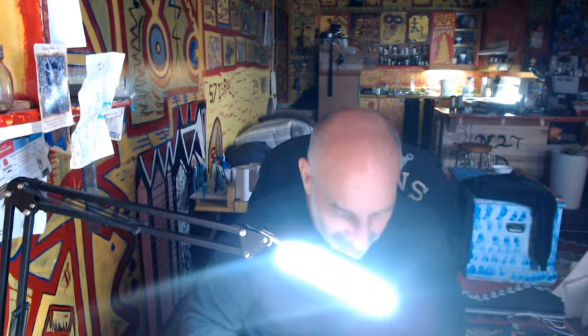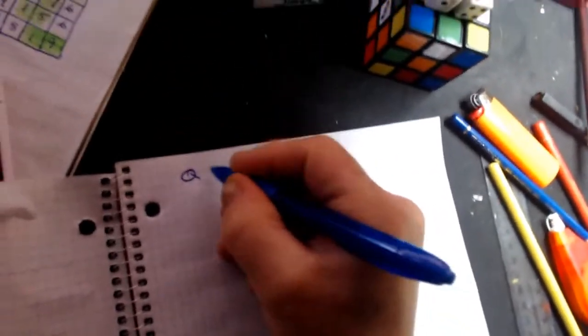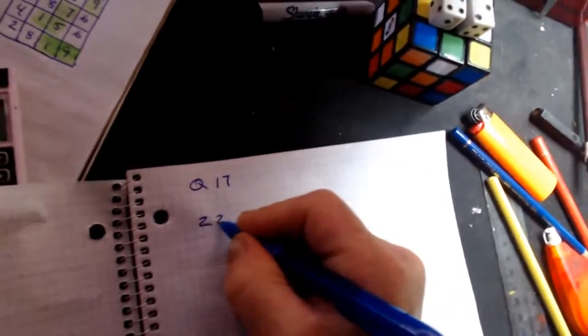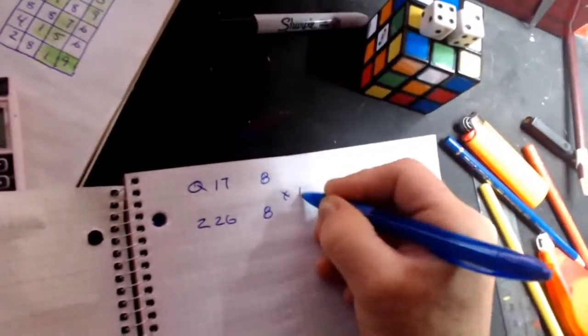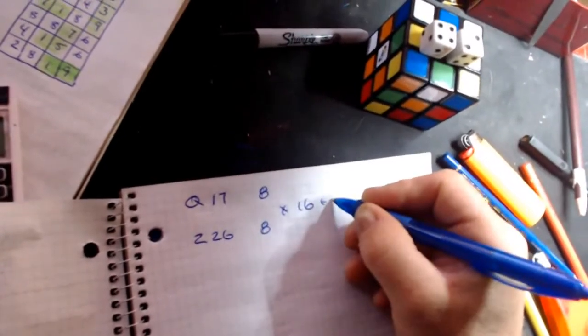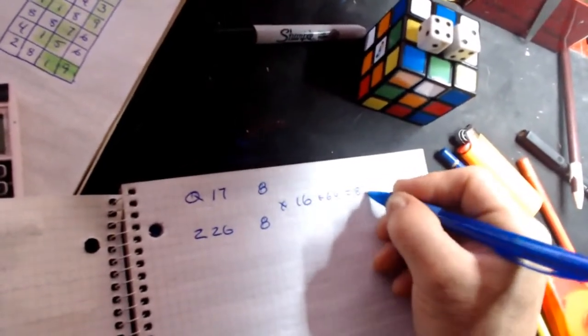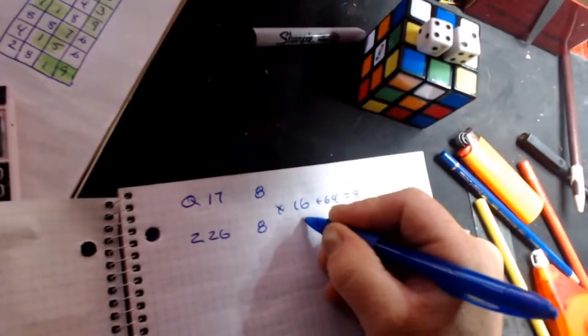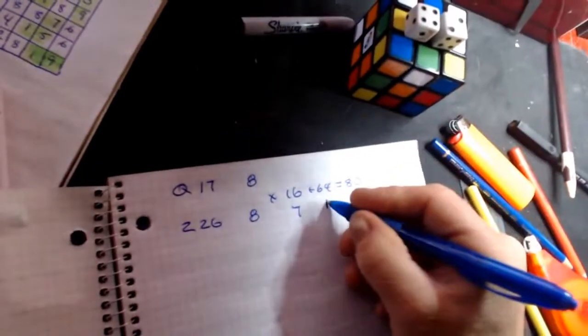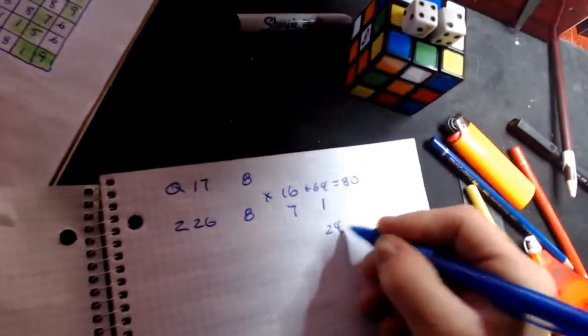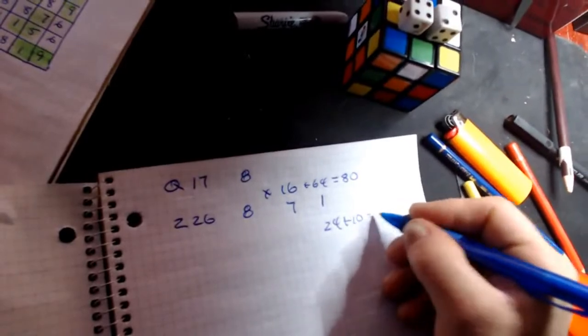And then you go, I'd rather write it here. It's so much easier. Where's the camera? When you write it here, the Q17 and the Z26, they both get number 8. And when you multiply it, you get 16 and 64 equaling 80. And then you end up over here with 7, and you end up over here with 1. But if you continue the math, you end up with 24 and 10 equaling 34.